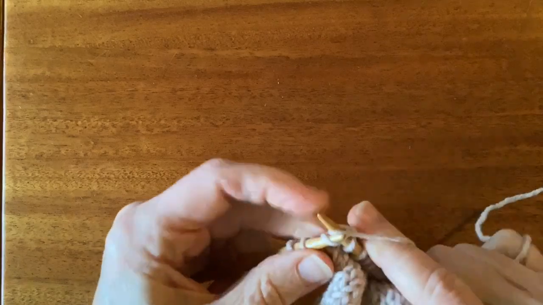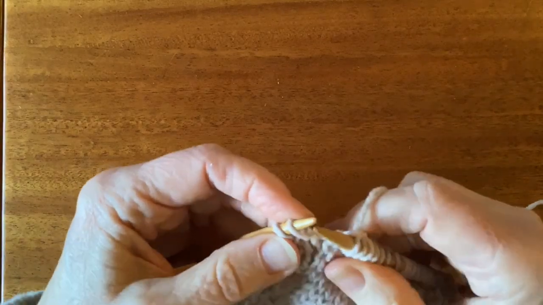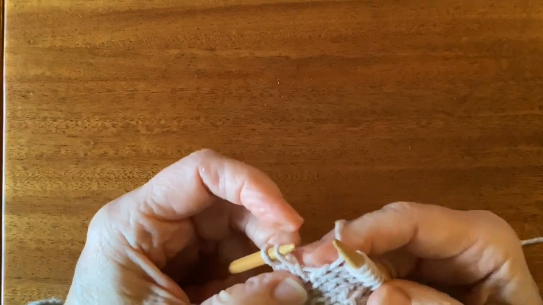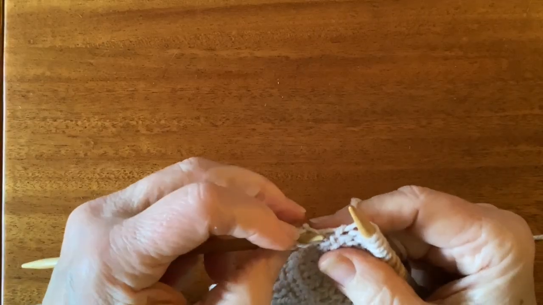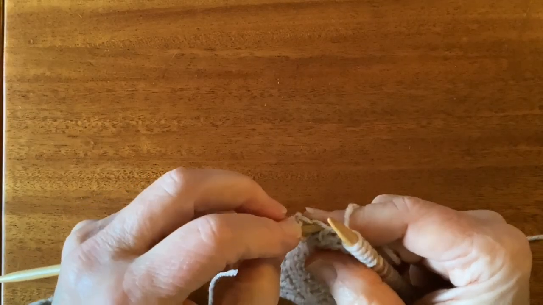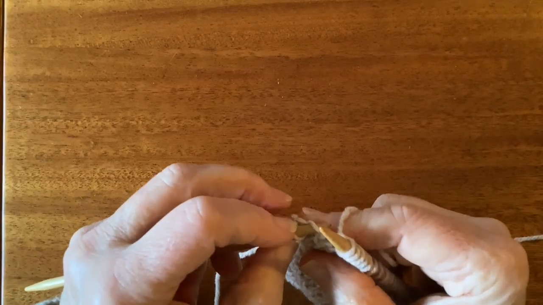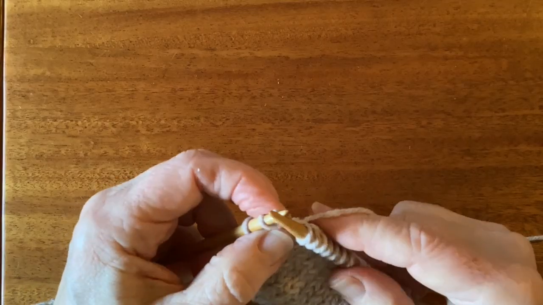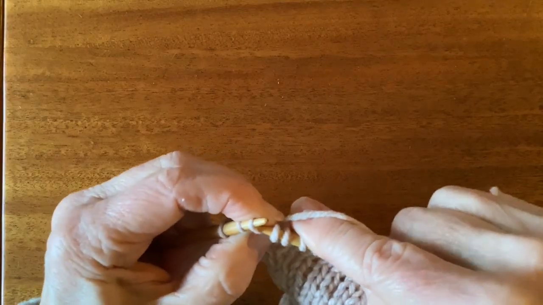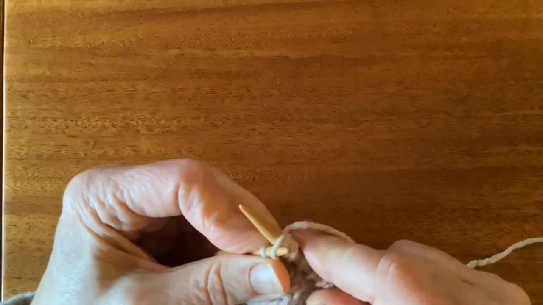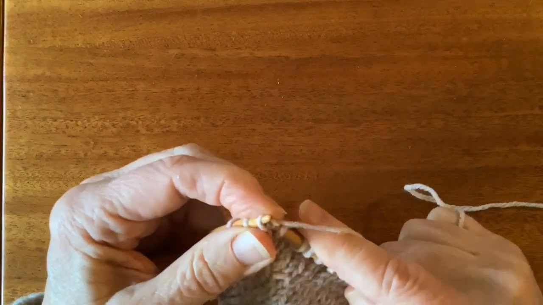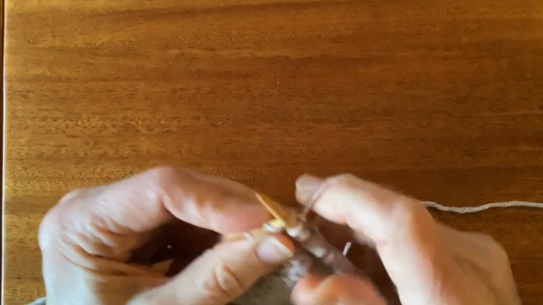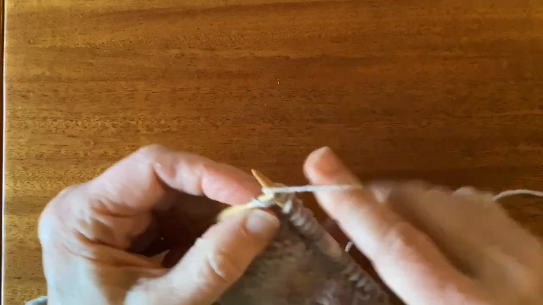One, 2. And now you're going to do that same thing again, only this time you're going to pick up that length of yarn on the left-hand needle coming from the front of your work. And that means you're going to have to knit into the back of the stitch, not the way you typically knit. And then you can go across the rest of the stitches.